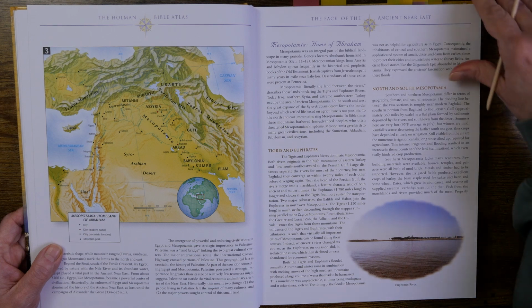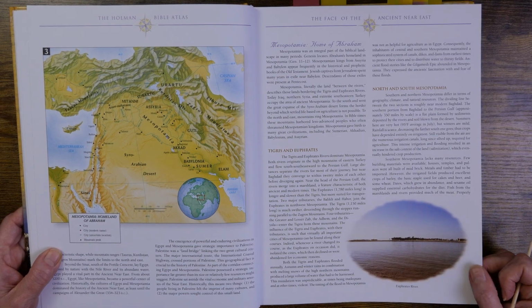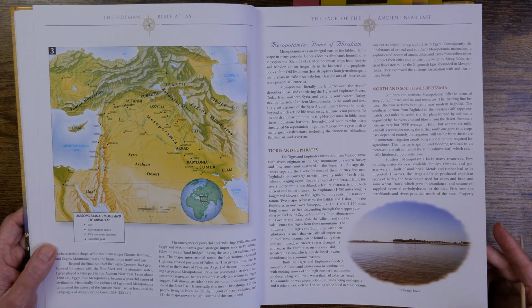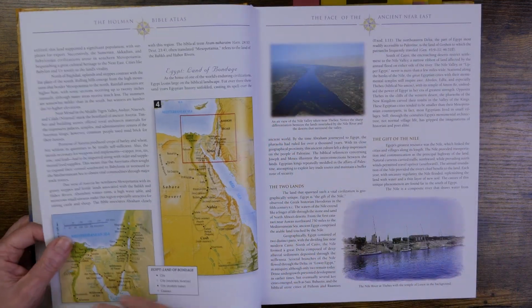This is a picture of the Euphrates River. They have pictures of archaeological digs. They do have some diagrams in addition to the maps, lots of charts. I'm going to go over that.